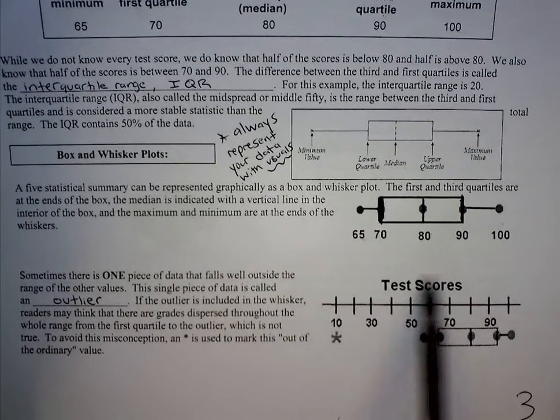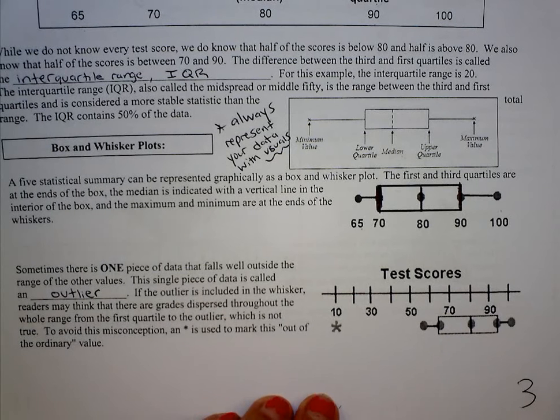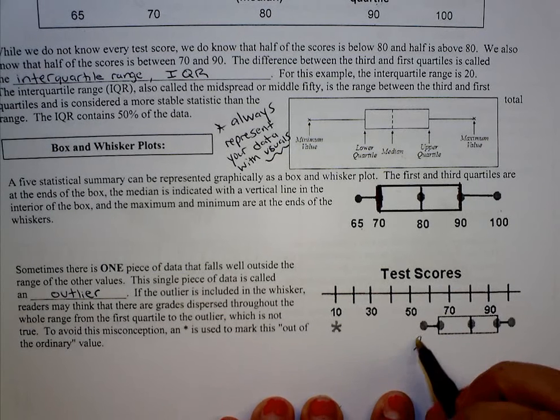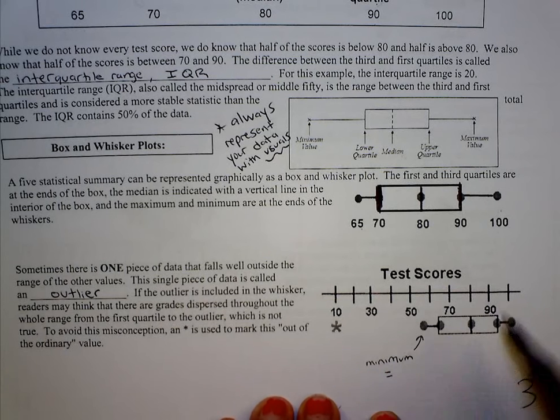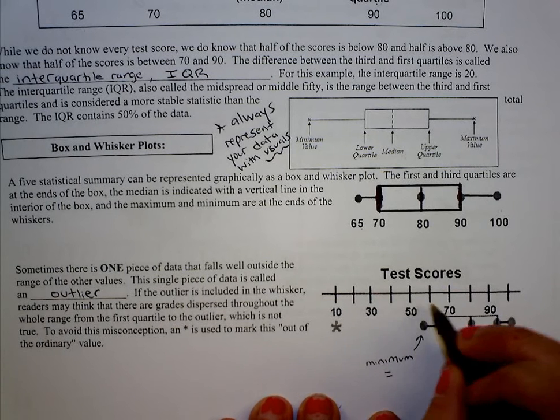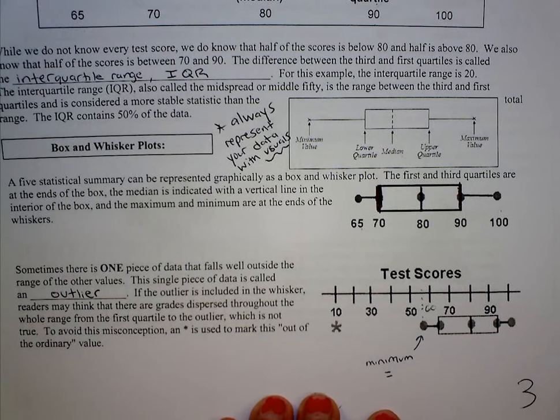Now, looking at this example here, let's go over what the minimum value is. So the minimum value is going to be here. So minimum is equal to, let's see, 50, this is going to be 60. I say we can estimate that as 56.